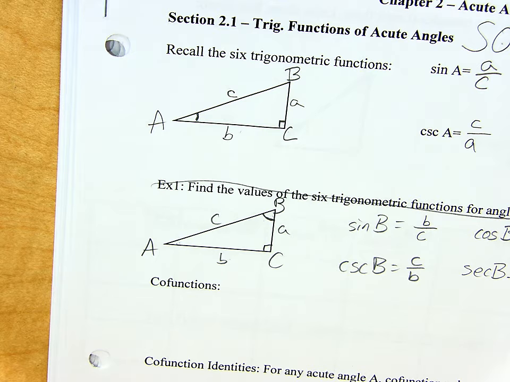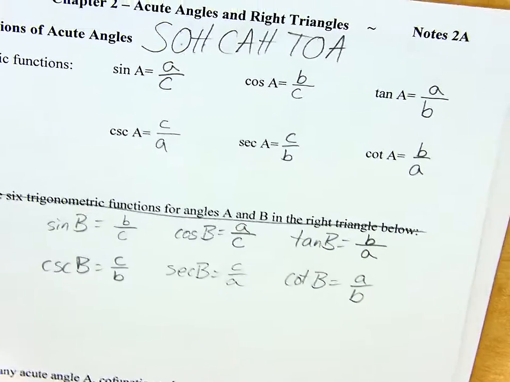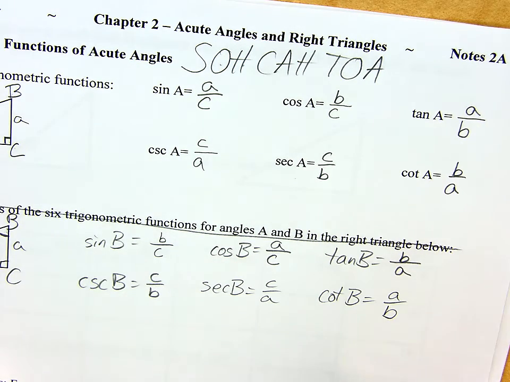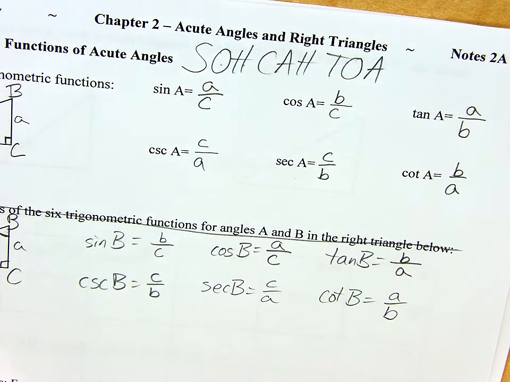Yes. Angles A and B have to be complements of each other. Have to be. Otherwise, I don't even have a right triangle. Okay? So that's cool. That's good to remember. Now, if you take a look at the 6 up here for A and the 6 down here for B, well, my goodness, don't we notice some similarities here?